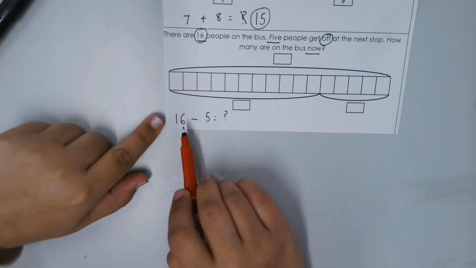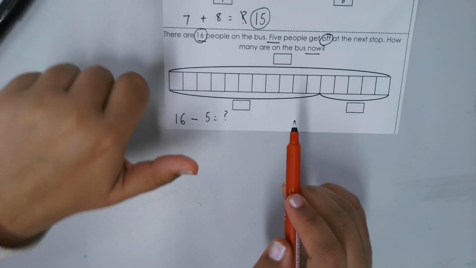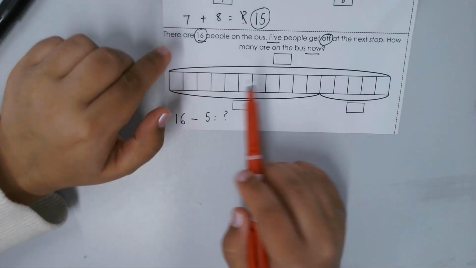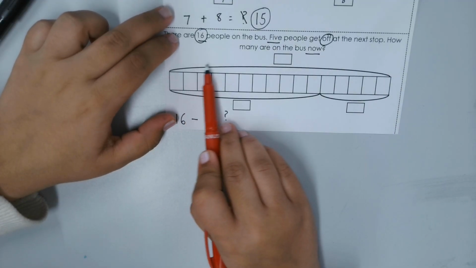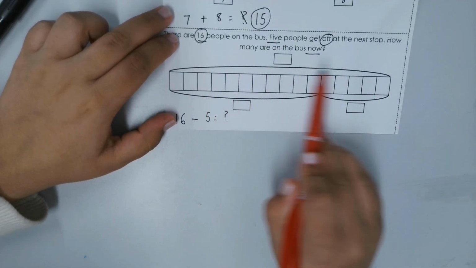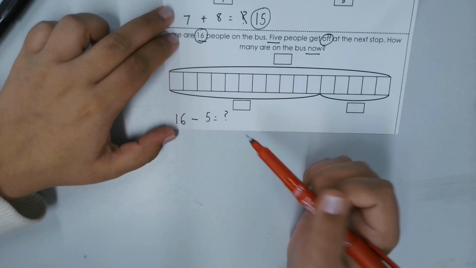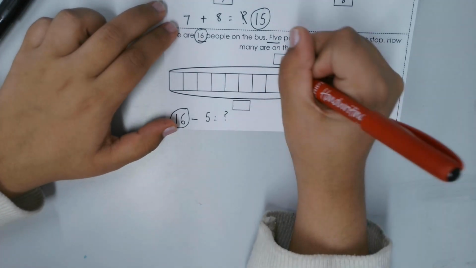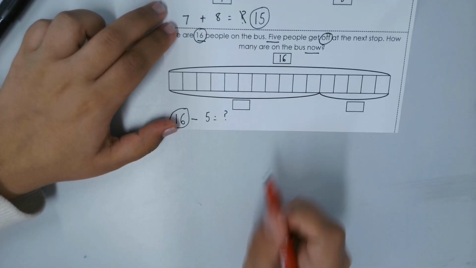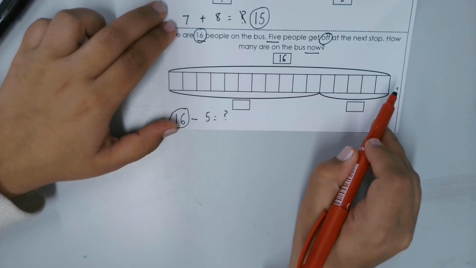Okay, let's use this equation with my known and my unknown values to fill in the bar model. I know in a bar model, the top line is always my whole. And in subtraction, I always start with my whole. I'm going to put 16 at the top. That's my whole, 16.